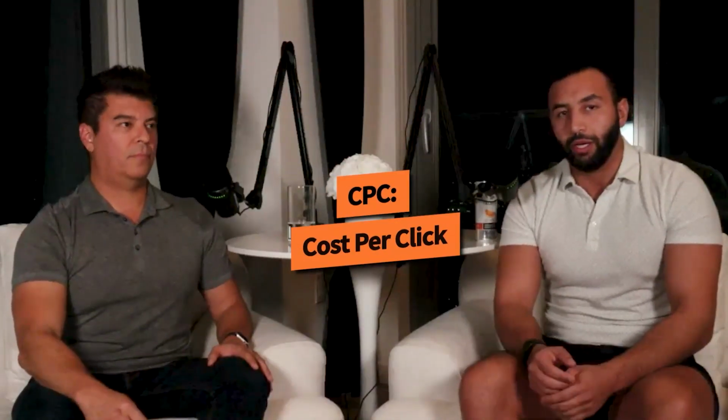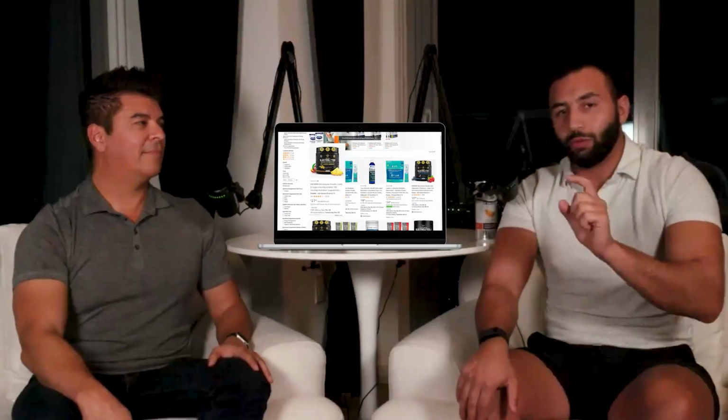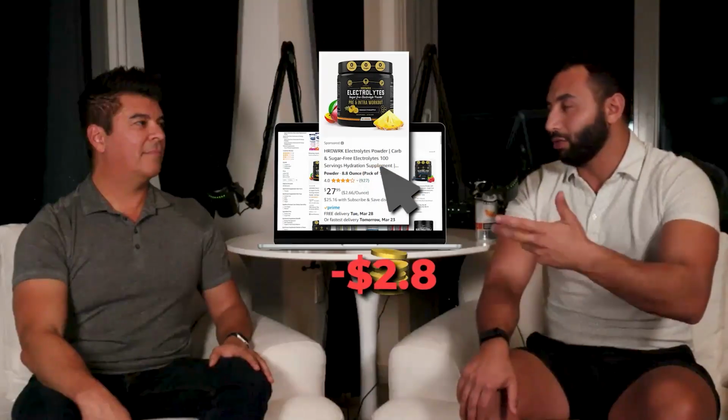Another metric that we like to track and talk about is CPC, which is your cost per click. This is something you'll see in Campaign Manager. It's basically how much you spent for that one click. So someone saw your ad and clicked on it, you probably put a bid, and that bid is, say, I'm willing to spend $3 to make a sale. Your cost per click could be $2.80, and someone saw your ad, clicked on it, and charged you $2.80. So that's your cost per click.